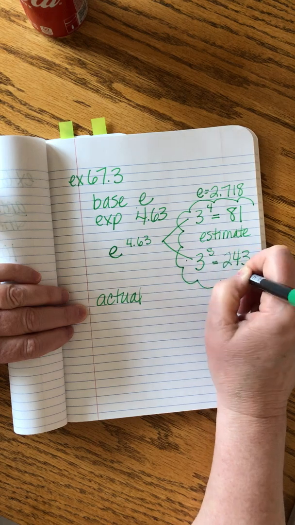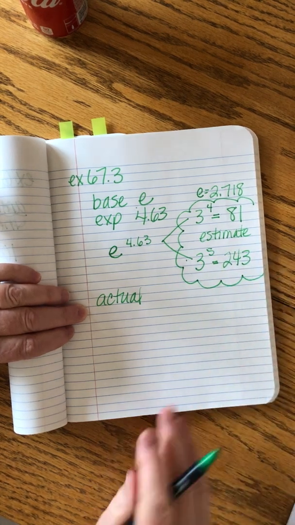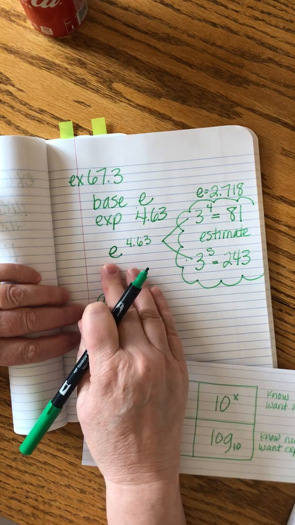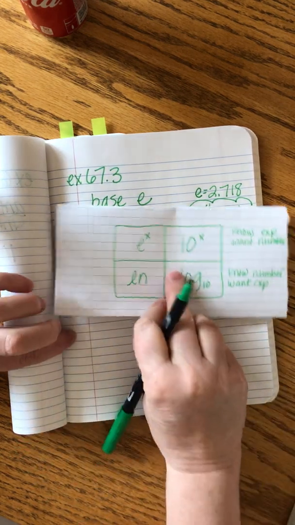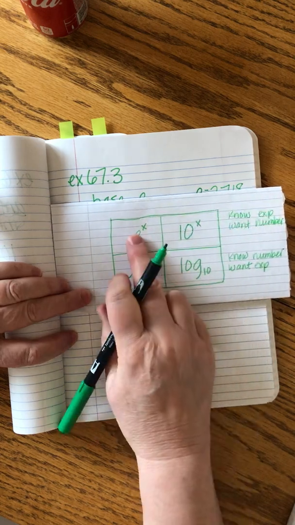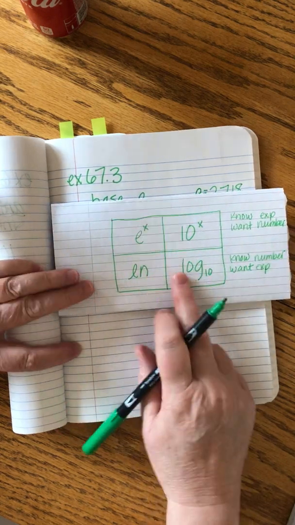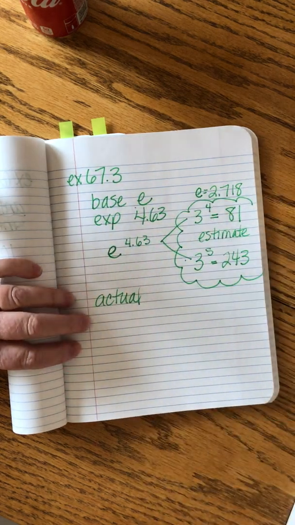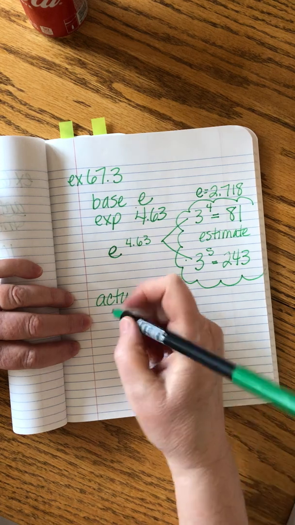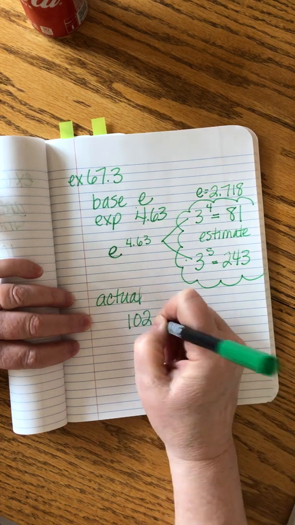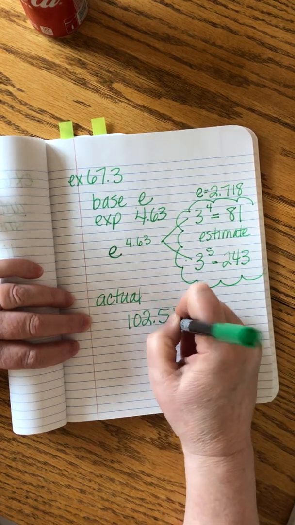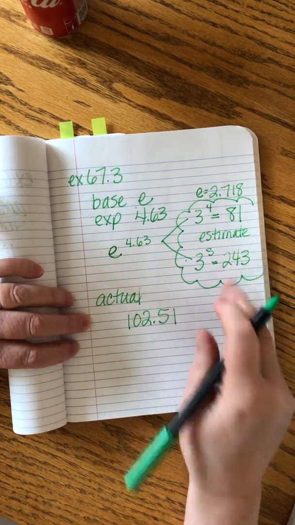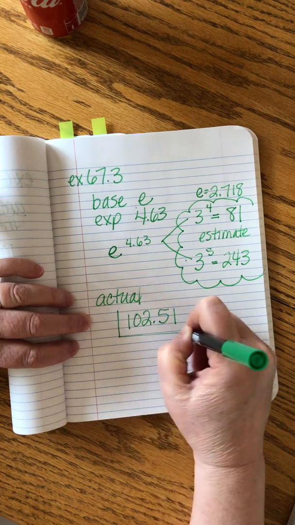Okay, actual. We're trying to find the value for this. We know the exponent. We want the number or the antilog. So that takes us back to this row of buttons, base of E this time. So we enter 4.63, then hit this button, and our actual value should be 102.51. That's the value of E raised to that power. And yeah, that fits nicely in our range.